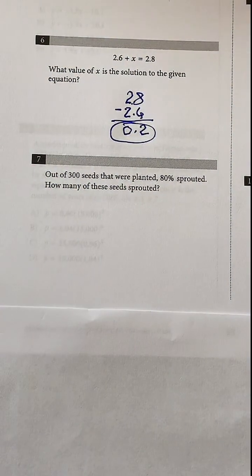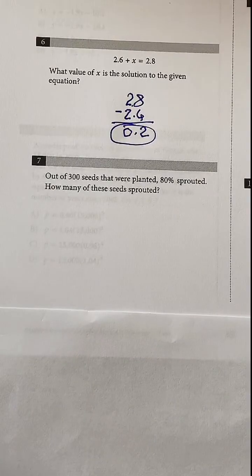Okay. Out of 300 seeds that were planted, 80% sprouted. How many of these seeds sprouted?